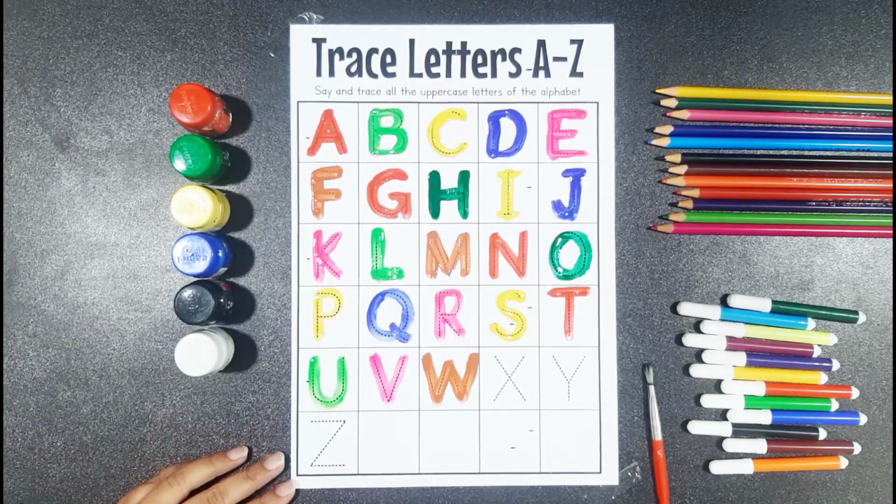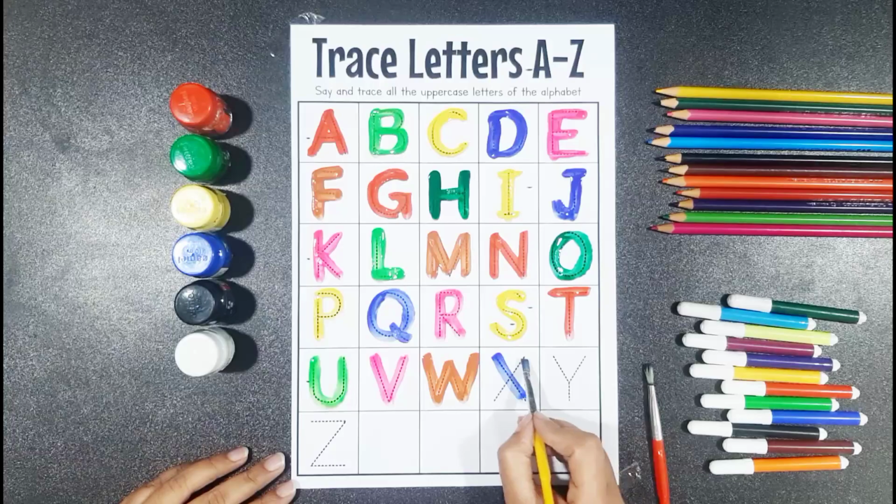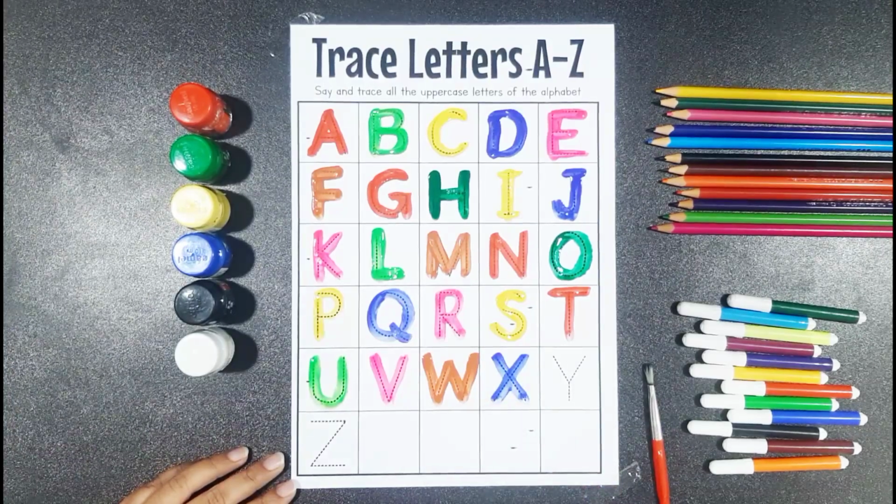X, blue color. X for xylophone. X for xylophone. Blue color. X.